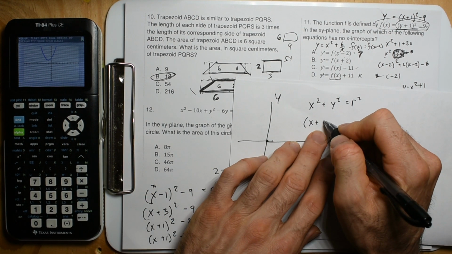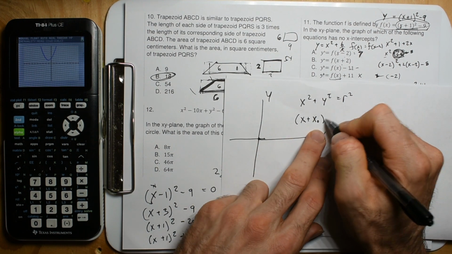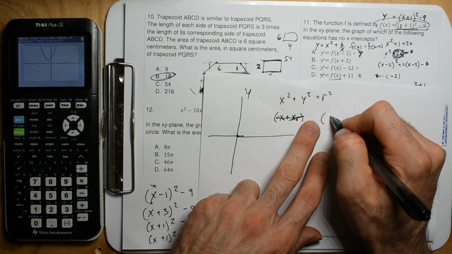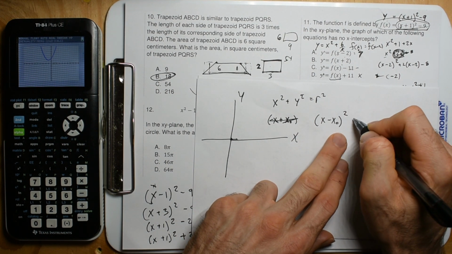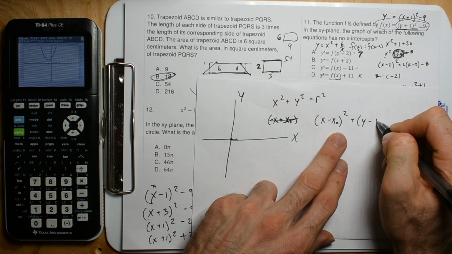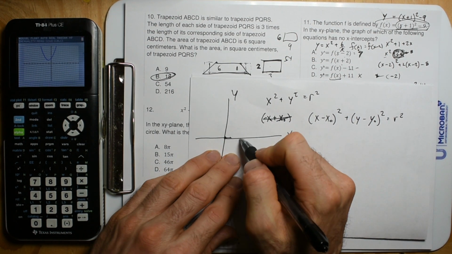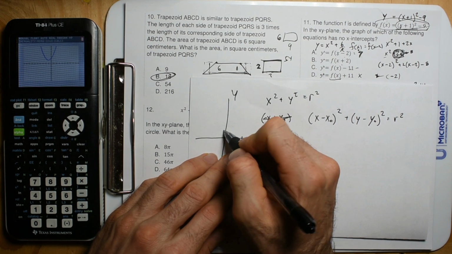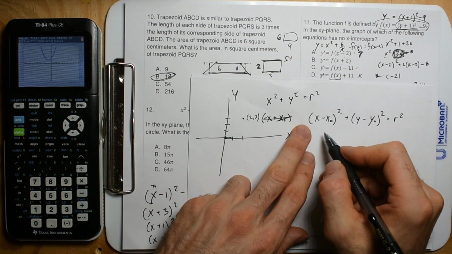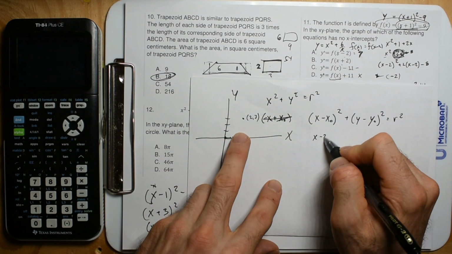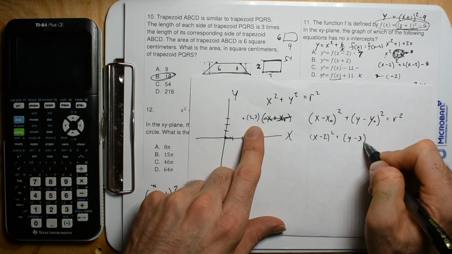But you could just say x origin, you know what I mean? And it's not plus. That's the thing that you've got to memorize. It's x minus x origin squared plus y minus y origin squared is equal to the radius squared. So wherever this circle is, let's say this circle's at 2 and then up 3, so that's going to be (2, 3), then this equation is going to be x minus 2 squared plus y minus 3 squared.